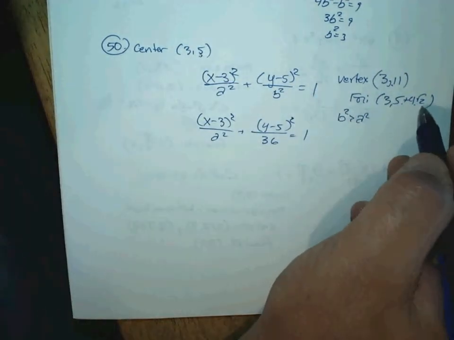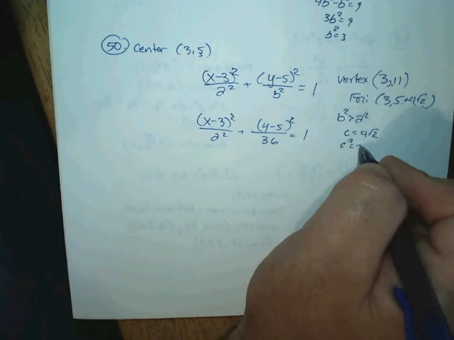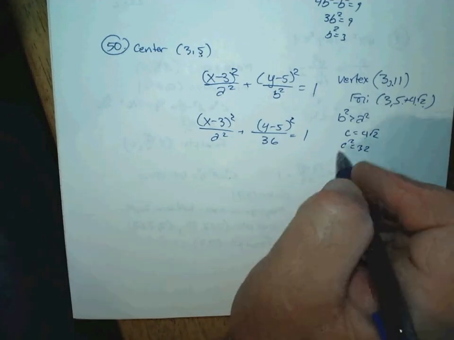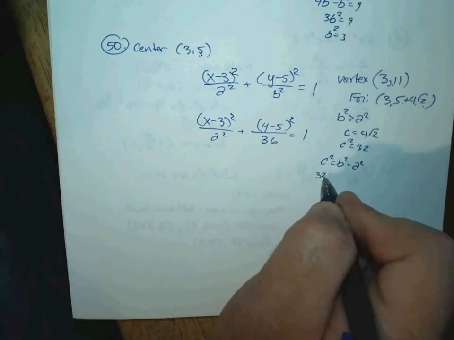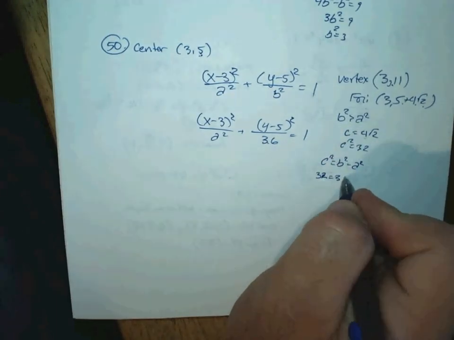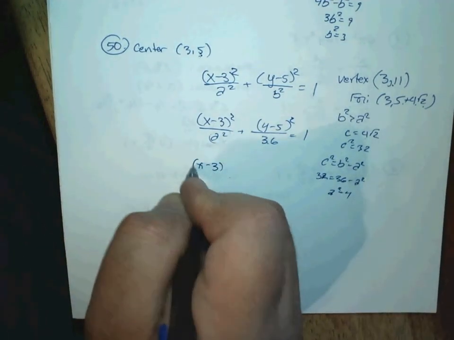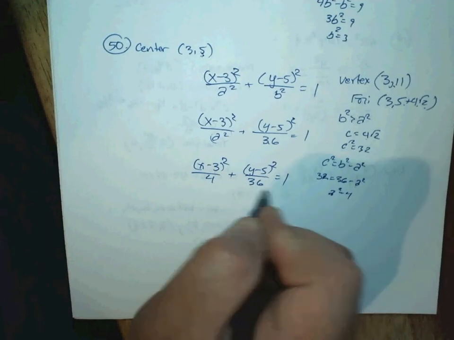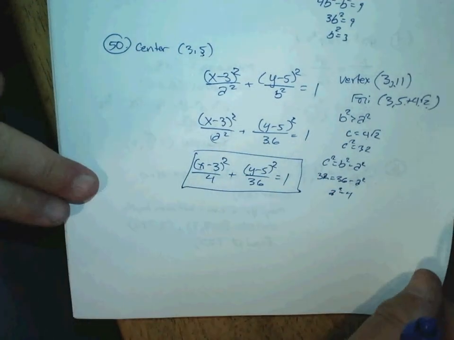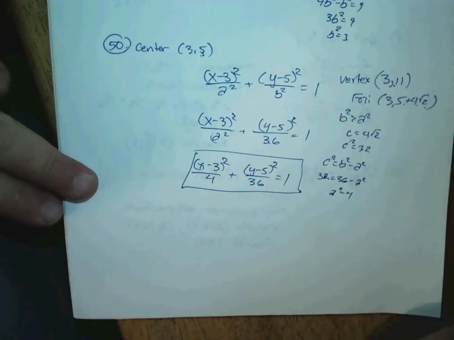All right. Now to find that smaller a. I know that from 5, I moved to 5 plus 4 root 2. So c is 4 root 2, meaning c squared is 16 times 2, or 32. And I know that c squared is b squared minus a squared. So 32 is the b squared, which is 36, minus a squared means a squared is 4. And I've got that figured out now. And there's the equation of that ellipse.